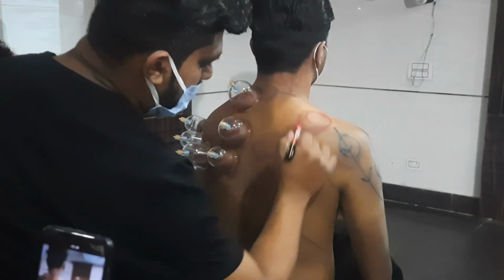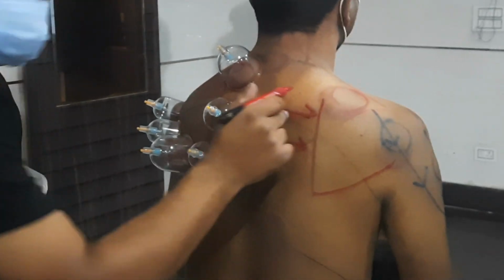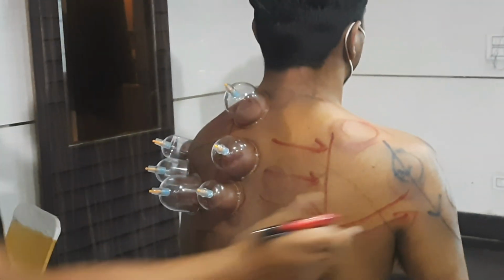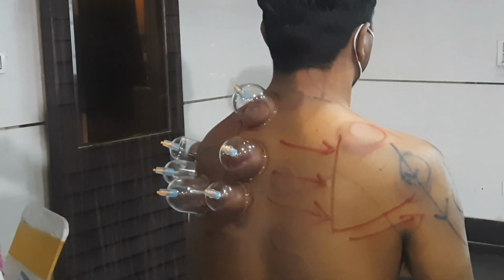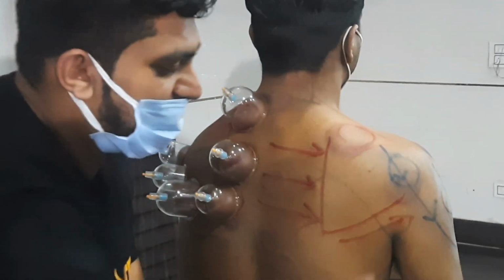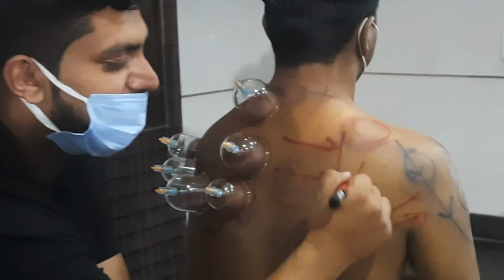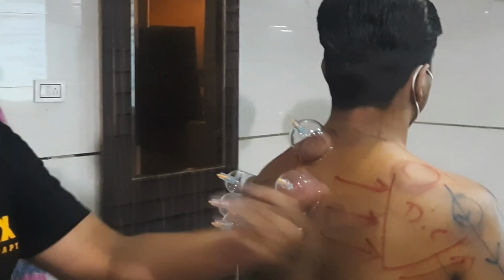So dynamic, right? Dynamic will be over here. You will release the rhomboid major minor, right? And then you will go for the teres major minor, rhomboid major minor, teres major minor. For major minor, you will be going toward the shoulder with the dynamic cupping. Clear? Yes, sir. Yeah, start.